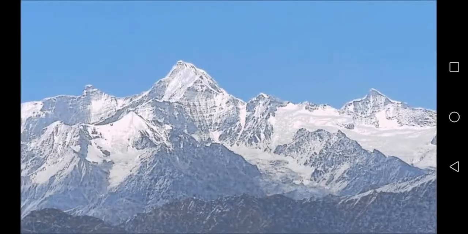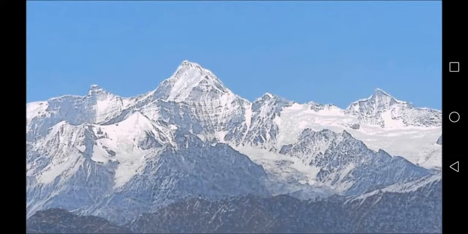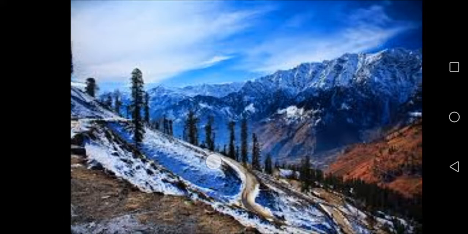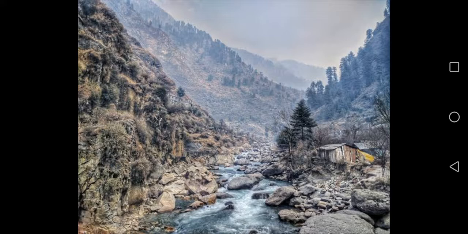The core of this part of the Himalayas is composed of granite. Granite is a type of rock. It contains all the prominent Himalayan peaks, Mount K2, Kanchenjunga and Annapurna, and these mountains are always covered with snow and the climate is very cold throughout the year. So this is a very important range of India, especially of the Himalayas.